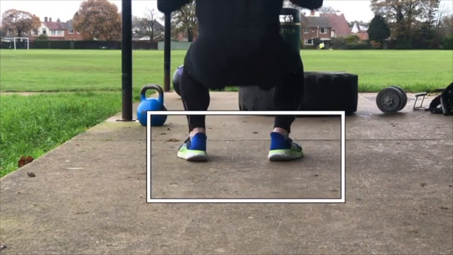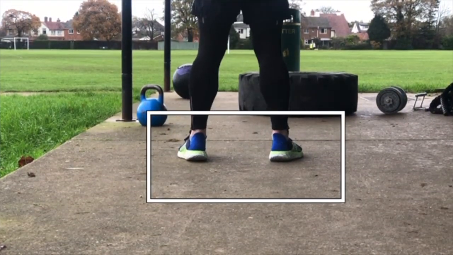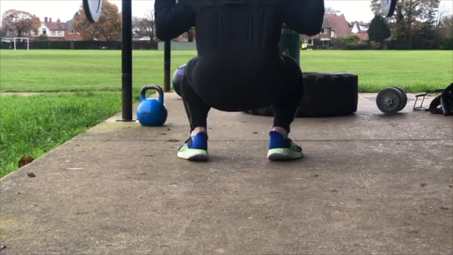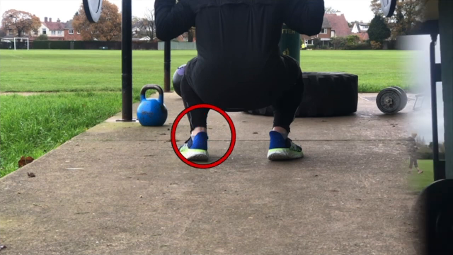From a posterior view, you can see that the inability to load the heel on the descent also leads to excessive pronation of the ankles, more present here on the right foot.